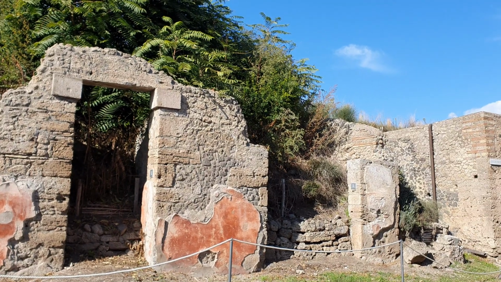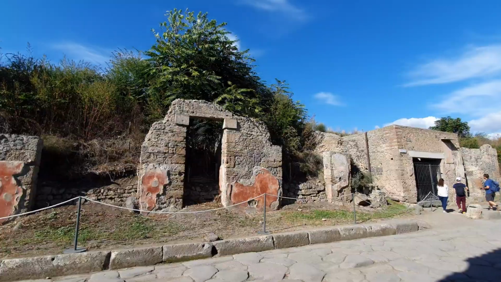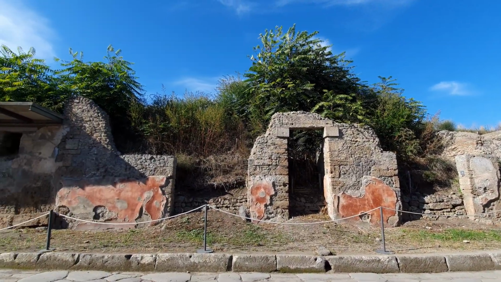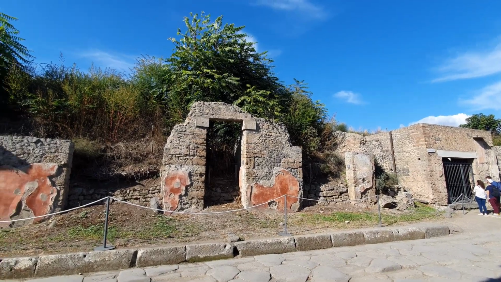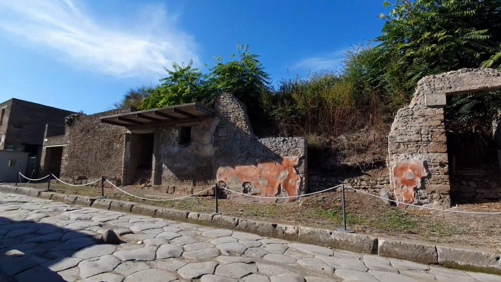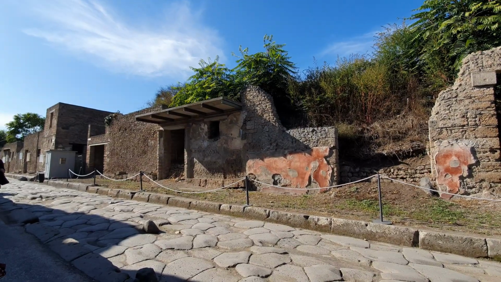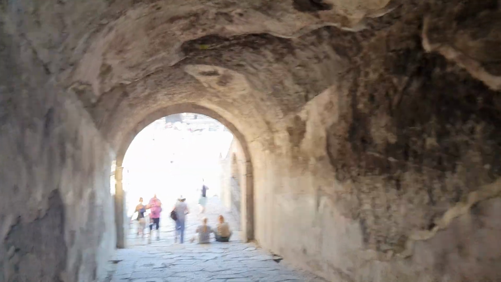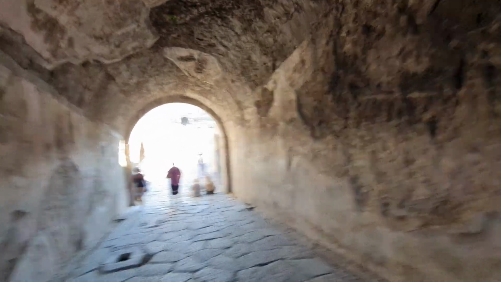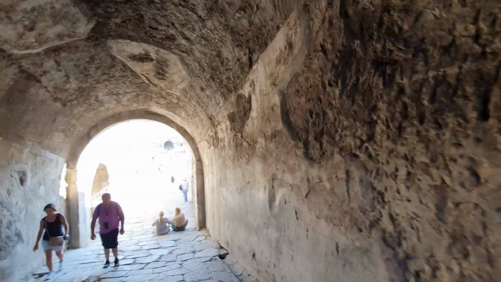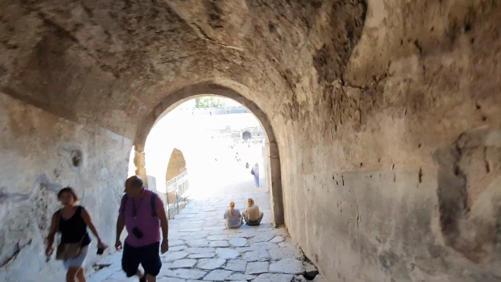Where it's not 100% dug out yet. Literally just going into the soil. Whoa.